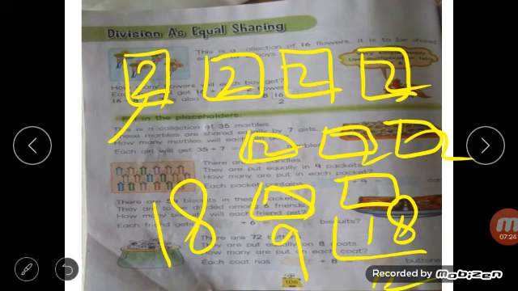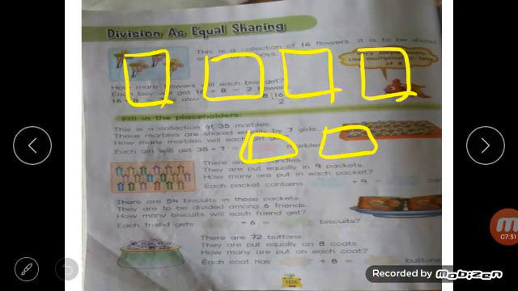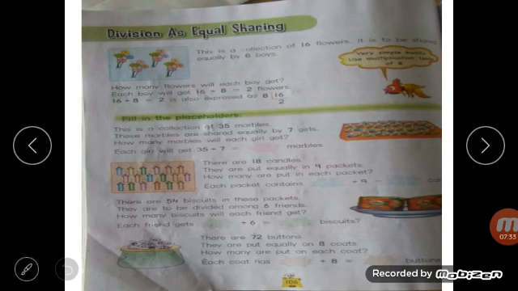Clear? Understood? Watch the video and try to understand. Okay? If you have a doubt you can ask. You are free to ask me. Understood, children? In the same way you have the next question. There are 54 biscuits in these packets. They are to be divided among 6 friends. These 54 biscuits you have to give to 6 friends. So what will you do? Read the table of 6 till you get 54. But you have to learn the table.